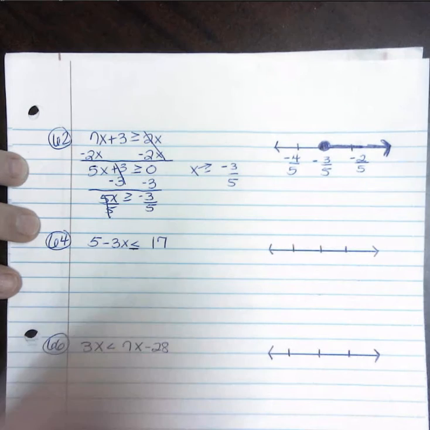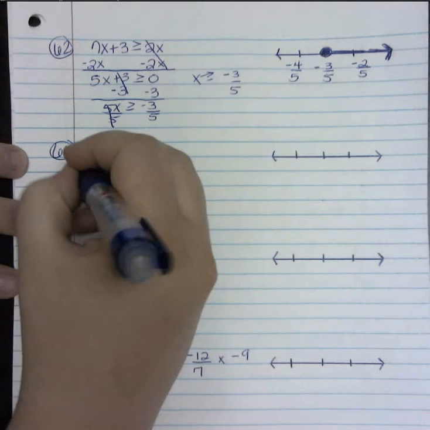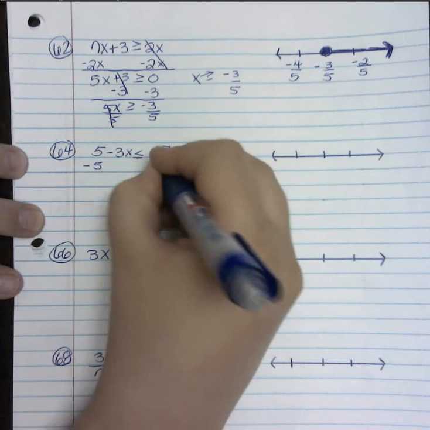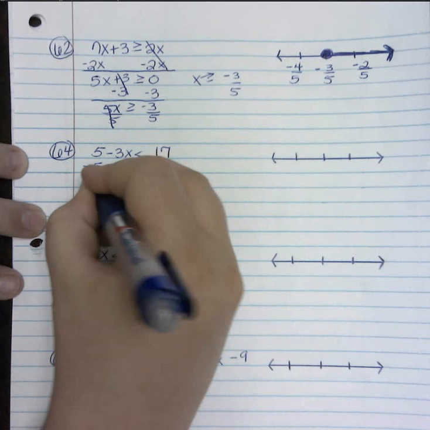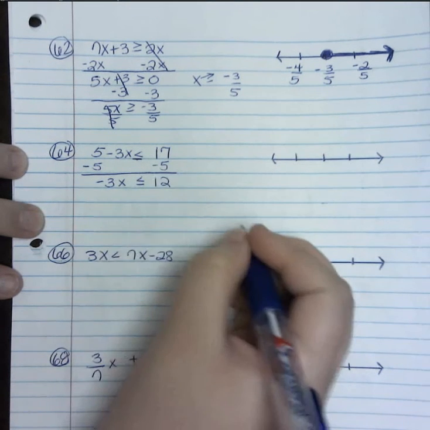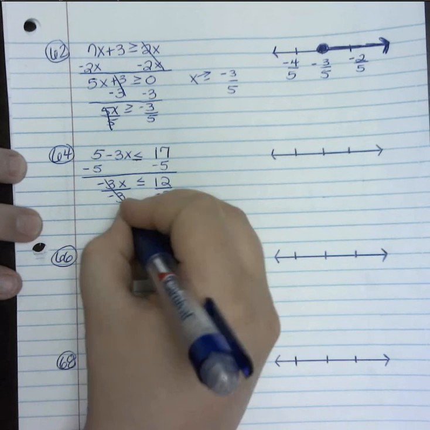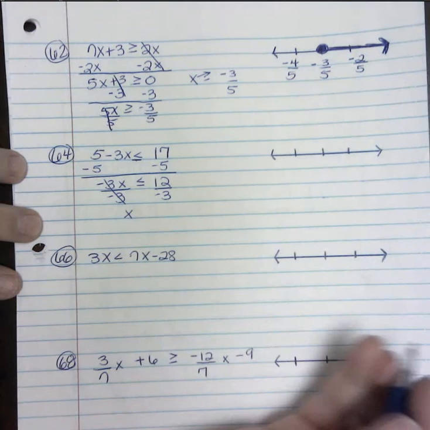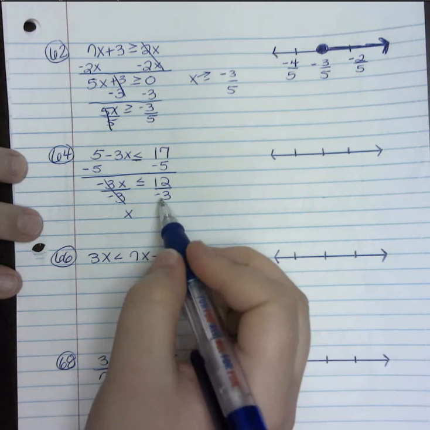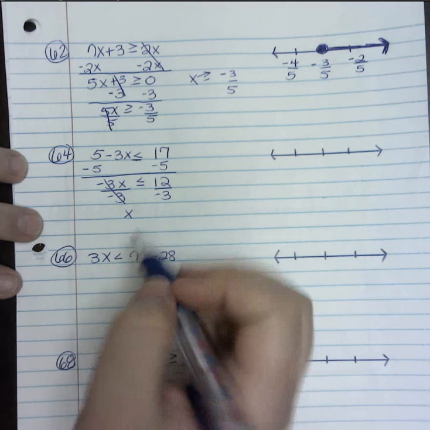Okay. On 64, we subtract 5 from both sides to get negative 3x is less than or equal to 12. Divide both sides by negative 3 to get x is. Now we divided by a negative number, so when we divide by a negative or multiply by a negative, you have to flip that sign.